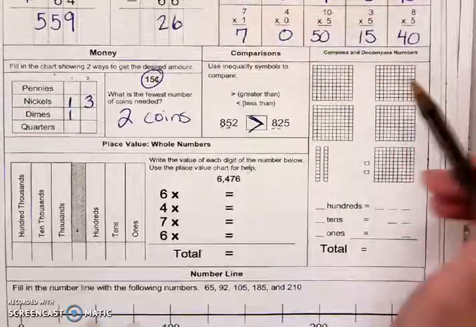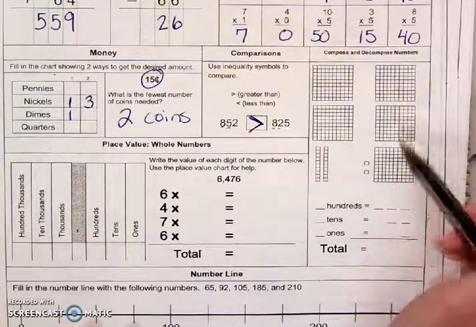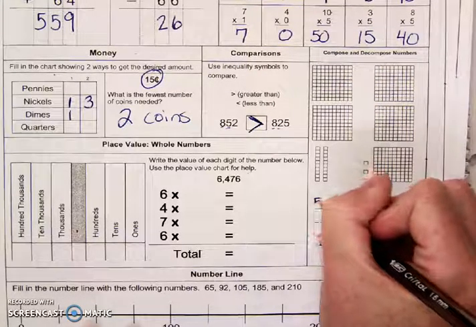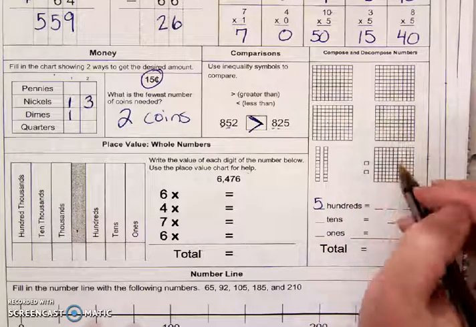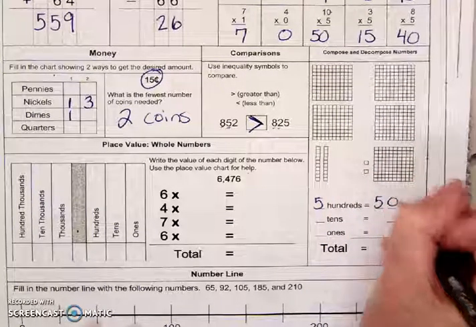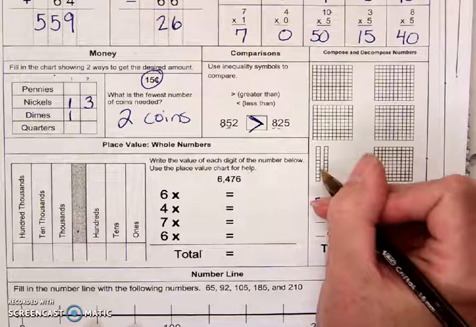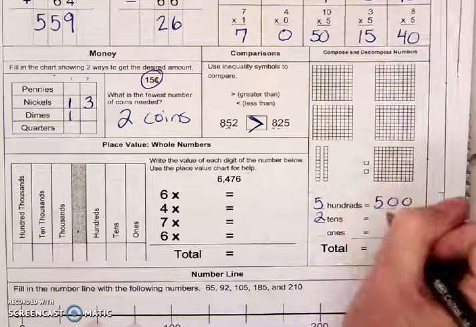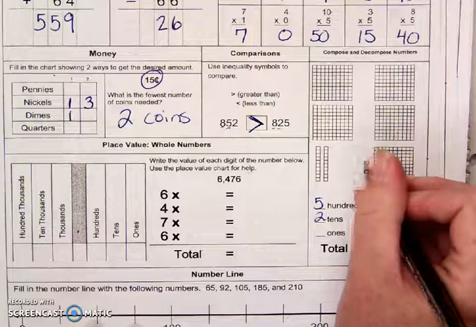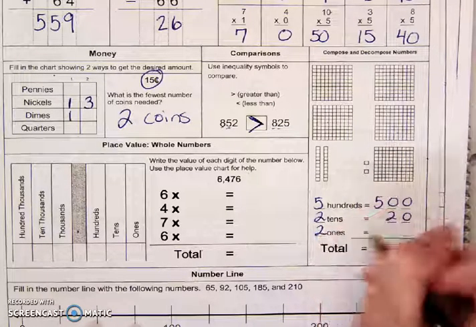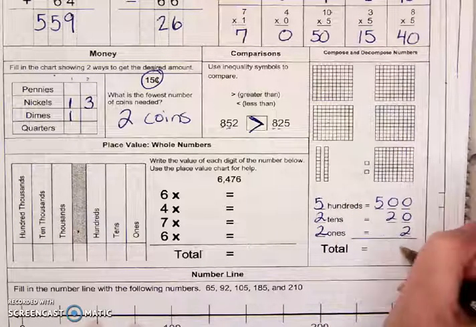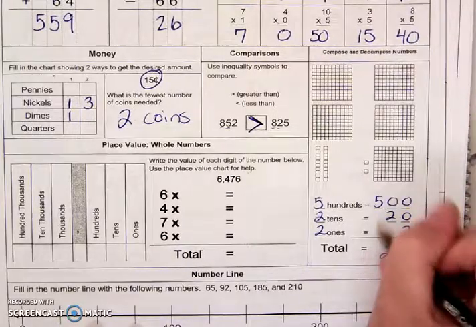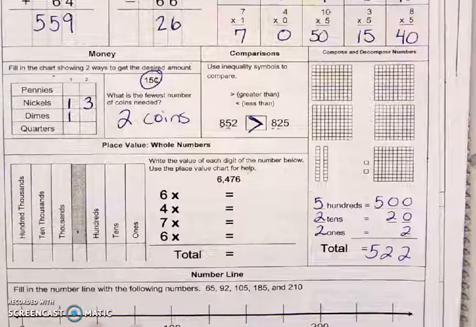Place value blocks, we've got 1, 2, 3, 4, 5 hundreds. 100, 200, 300, 400, 500. We have 2 tens, 10, 20, and 2 ones. That's 2. When we add that all up, we get 522.